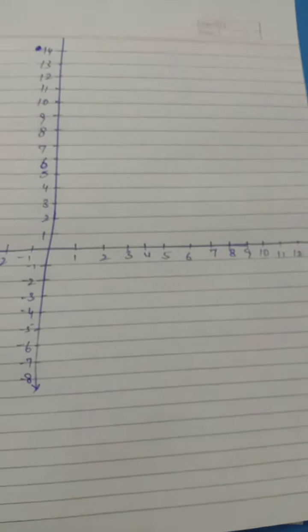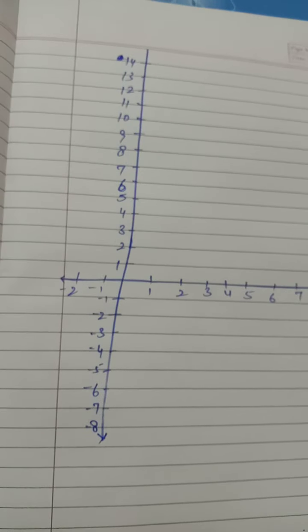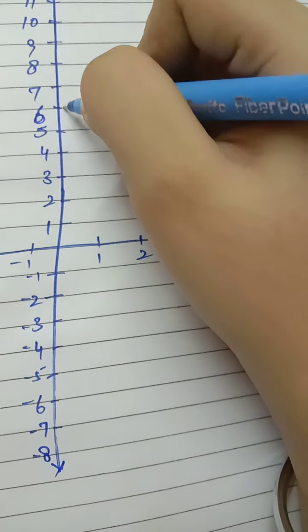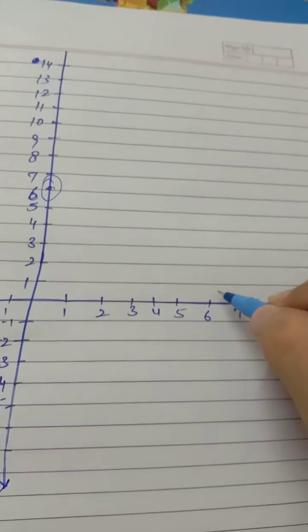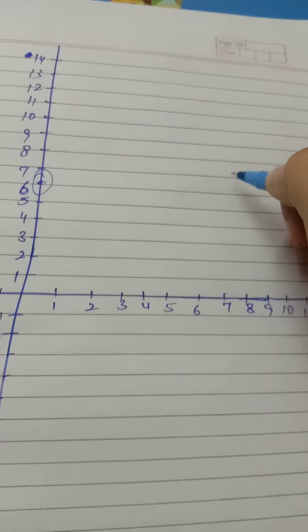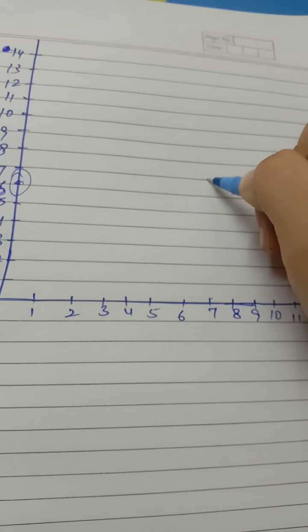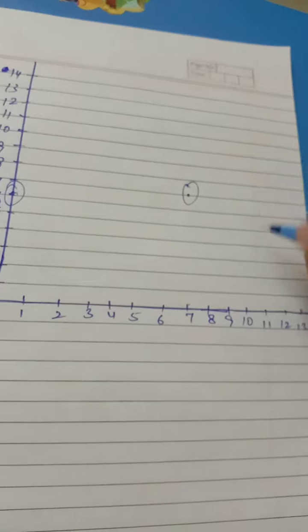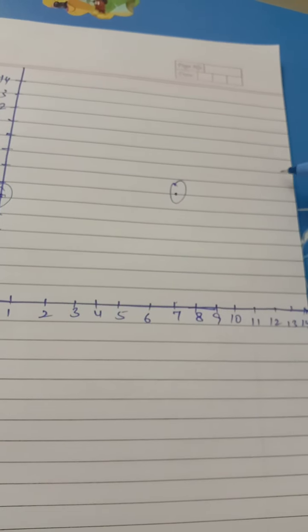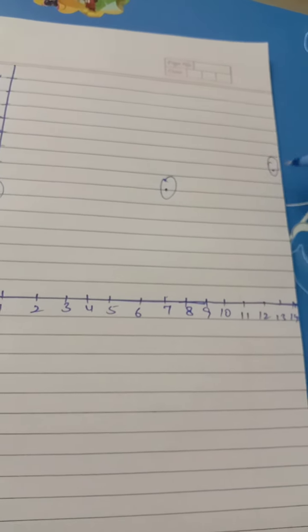See, our graph follows like this. We have our first solution as 0, 6. Then we have 7, 7. This goes here. Then we have 14, 8 here.